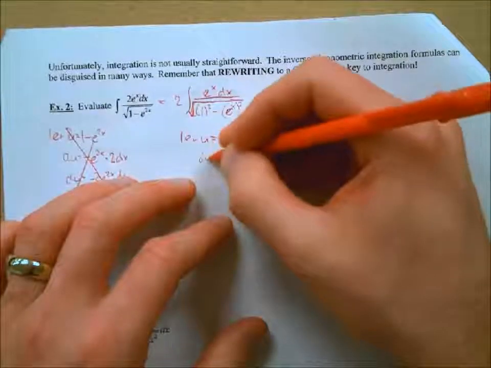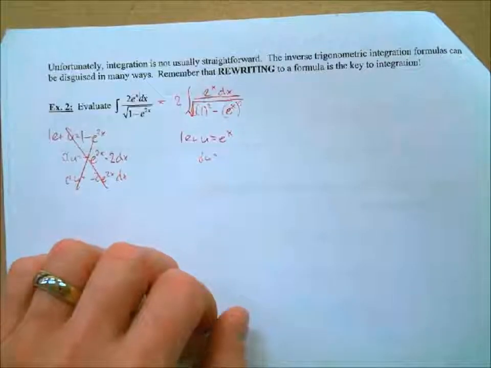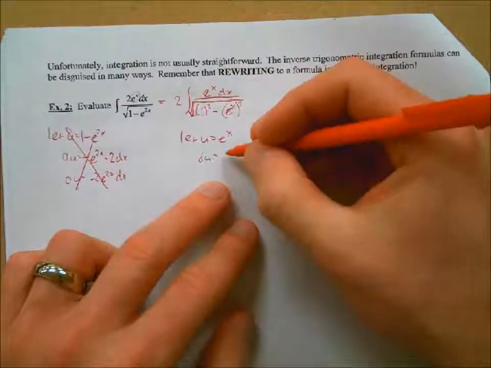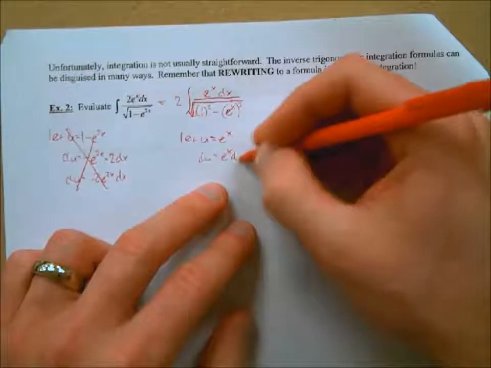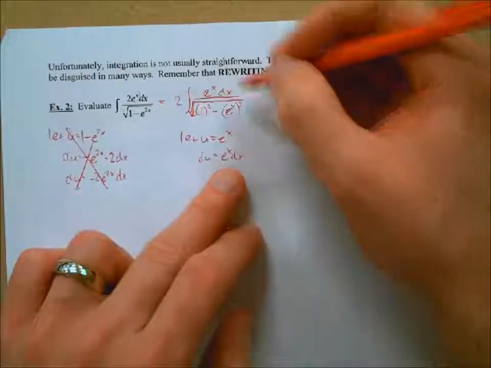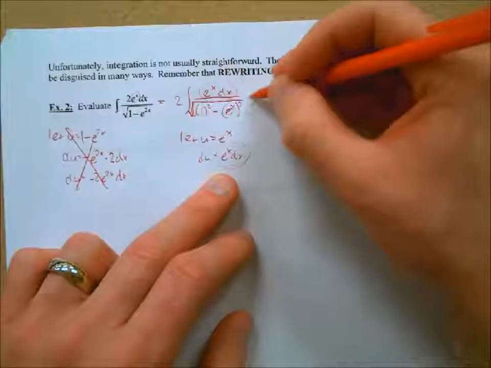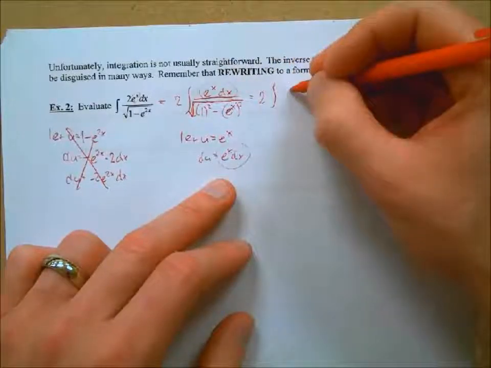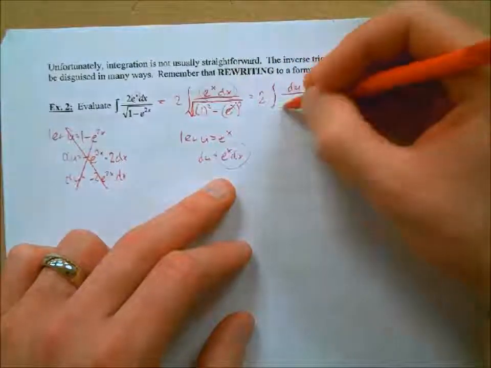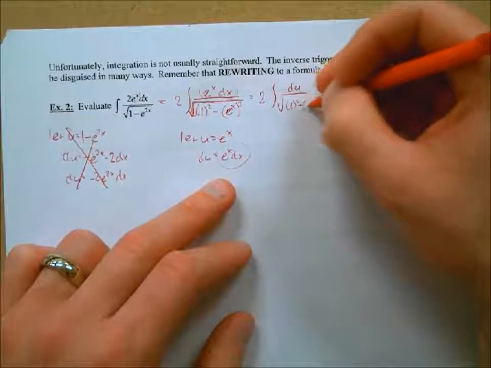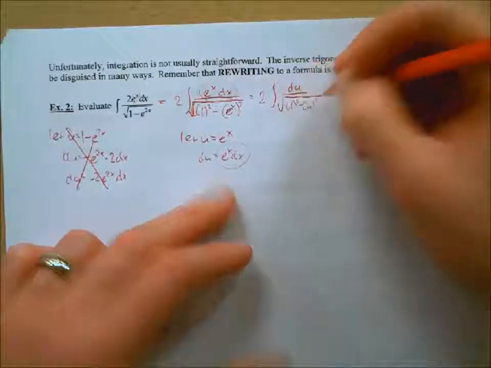So du is going to equal what? E to the x dx, okay? And so now, do we have e to the x dx in our problem? Yeah, we do. Okay, so 2 times the integral du over the square root of 1 squared minus u squared.